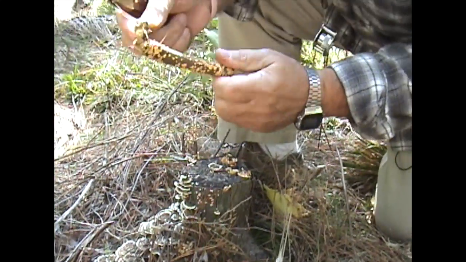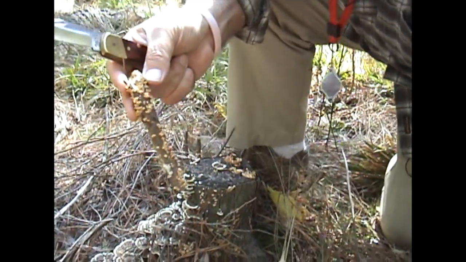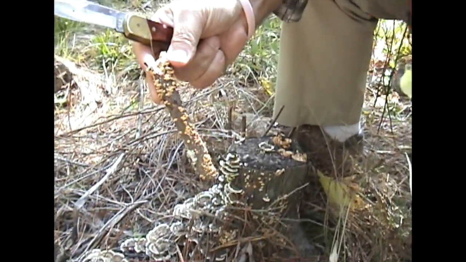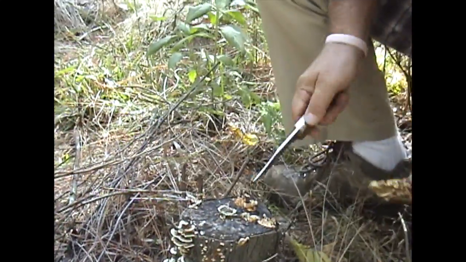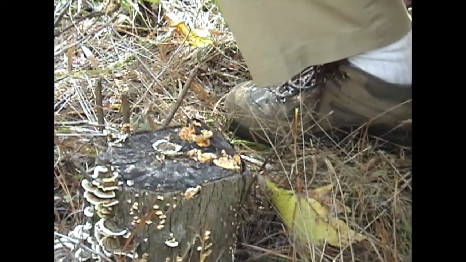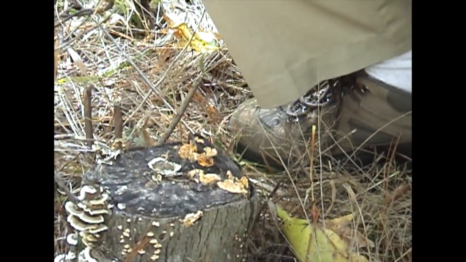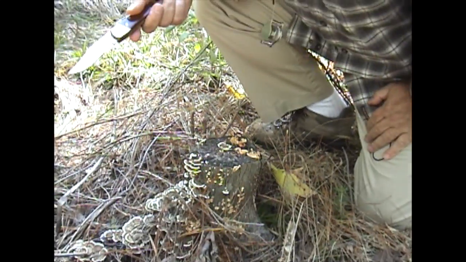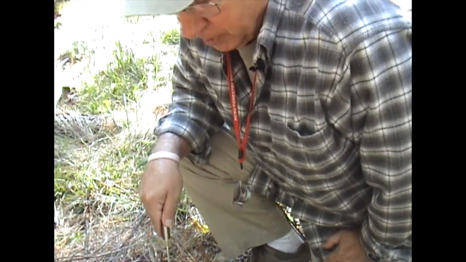This, on the underside of it, is smooth, and the spores are formed on the smooth surface rather than pores. And here's the same fungus growing flat on top of this stump. So you can see that it's not uncommon for 2, 3, or even sometimes 4 different fungi to be producing reproductive bodies on the same stump or the same piece of wood.